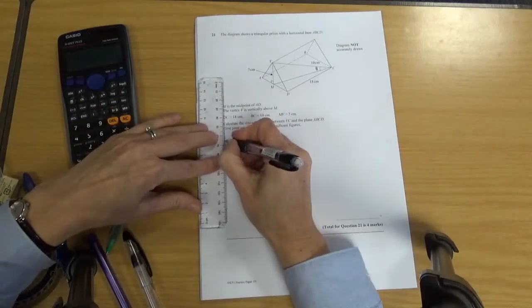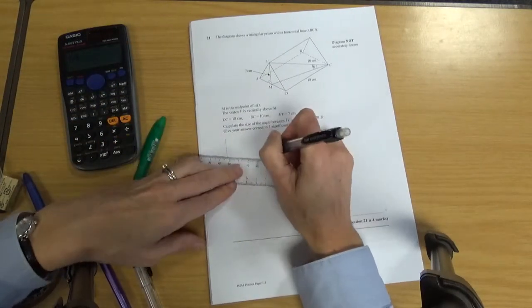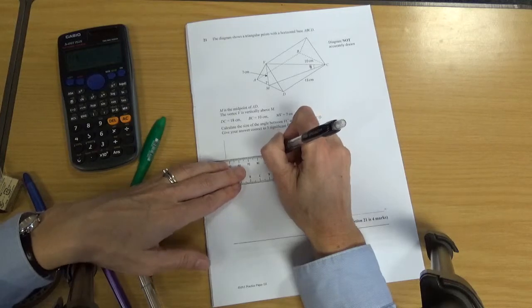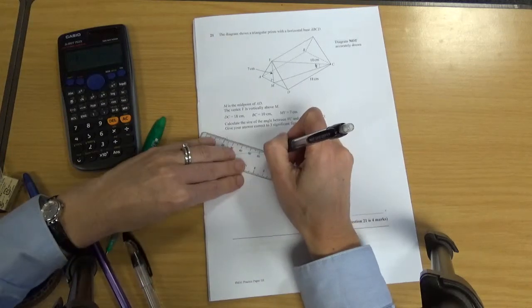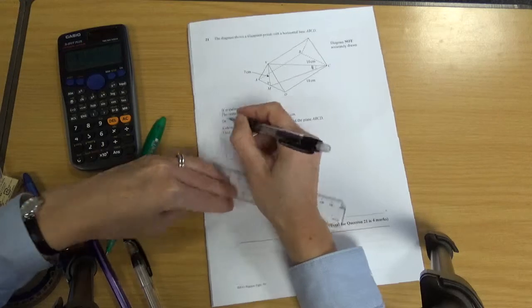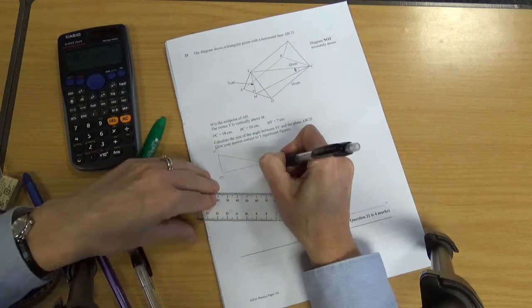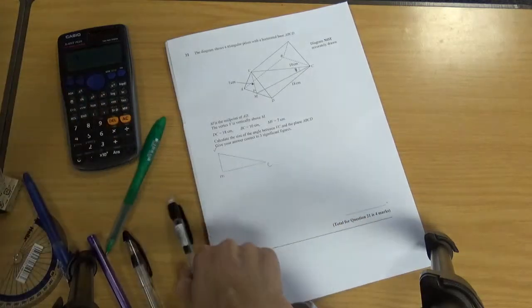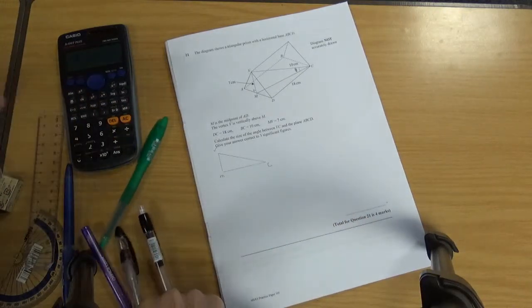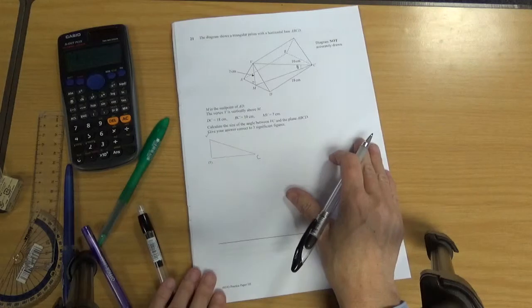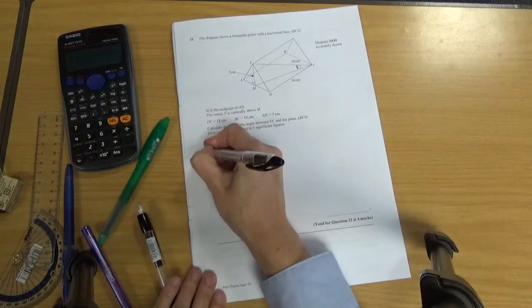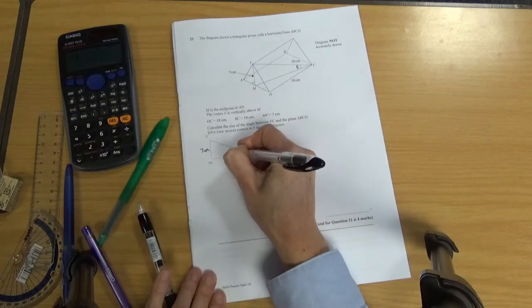So I'm working in the triangle VMC. What do I know? Not a lot. So I know this is 7 centimetres and I want to find this angle.